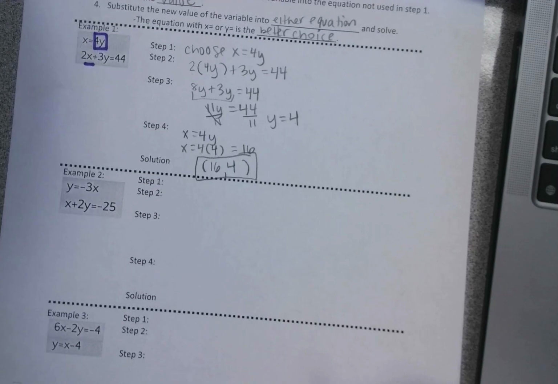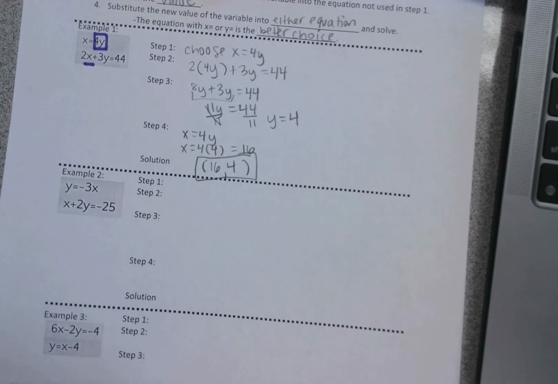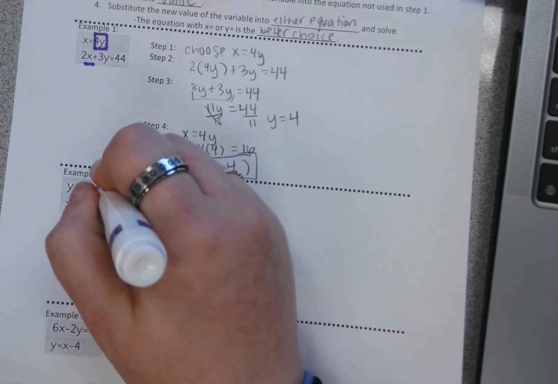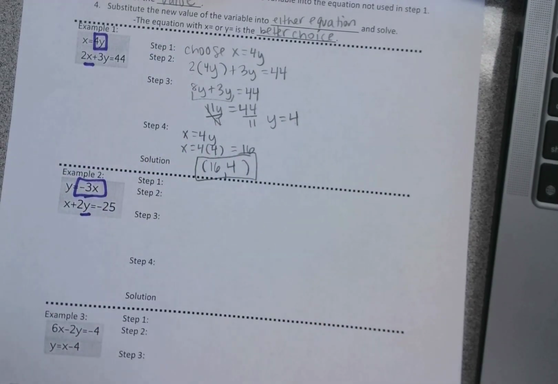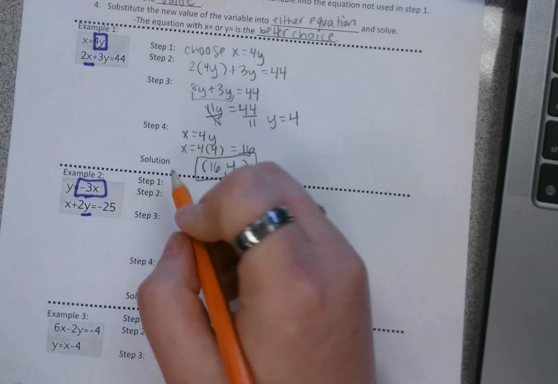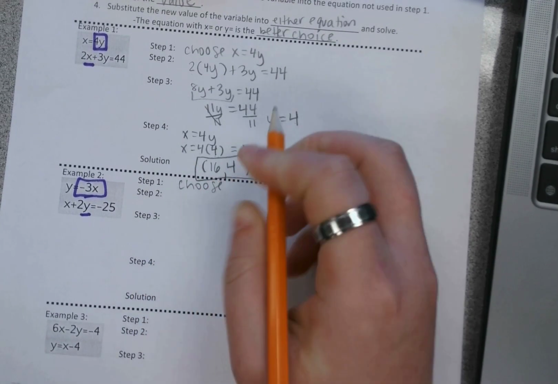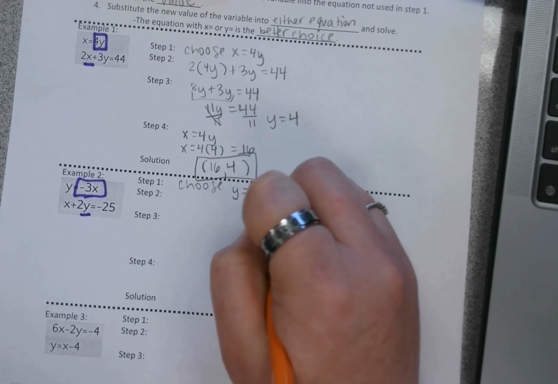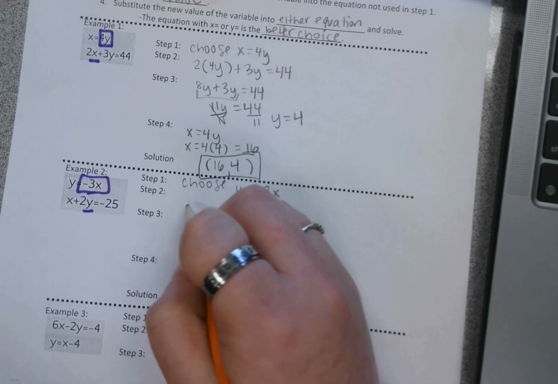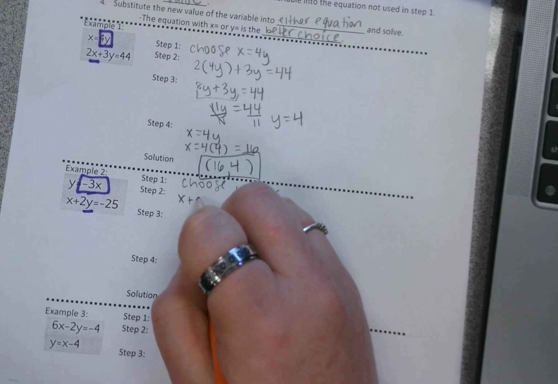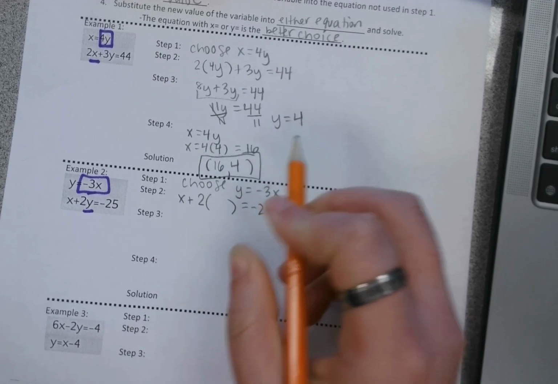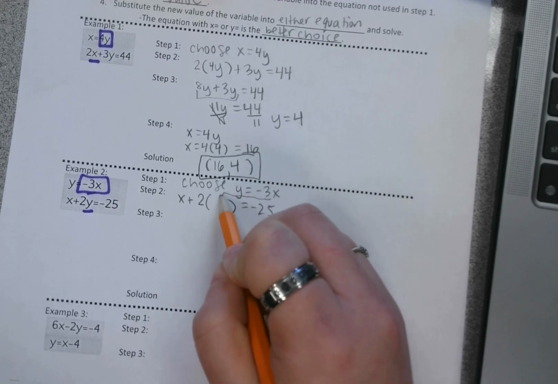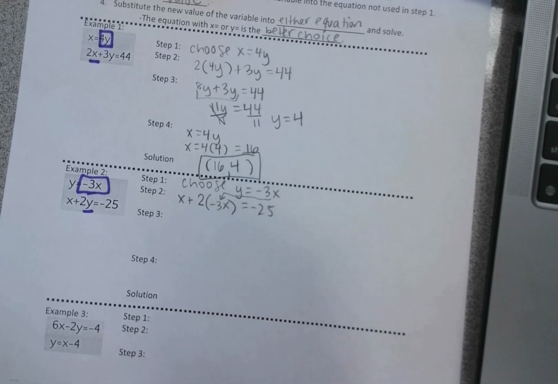For example 2, same process, but here we have a y by itself. So it says that y equals negative 3x, and then we're going to be plugging that into the y spot. So choose y equals negative 3x. So I'm going to replace that. x plus 2y equals negative 25, but in place of y, I'm using this, negative 3x. Simplify, combine like terms, and solve.